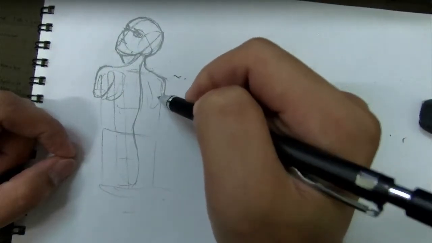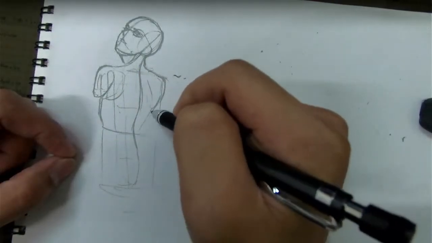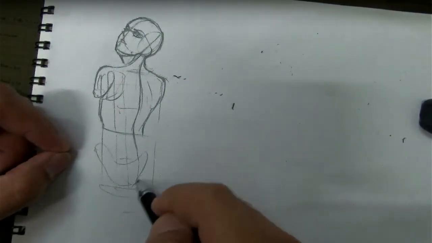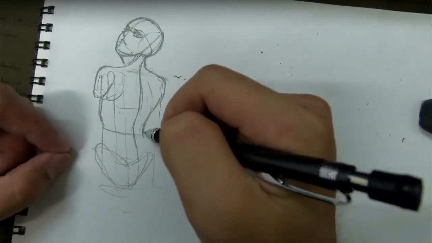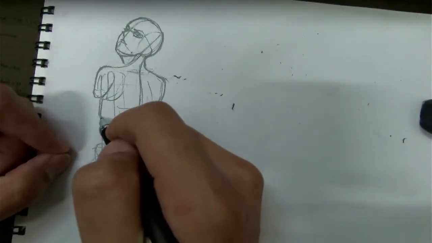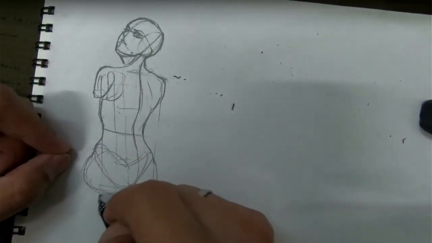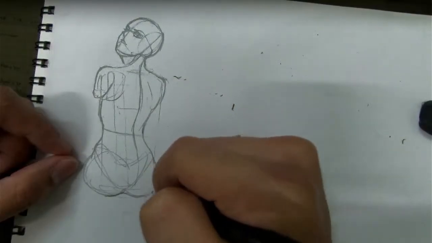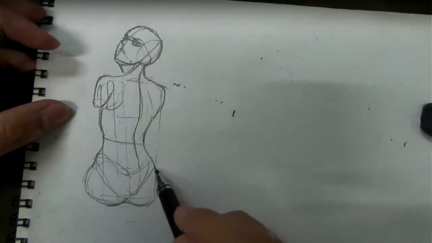Shoulder. And this is her butt. Oh, we ran out of space. Okay.